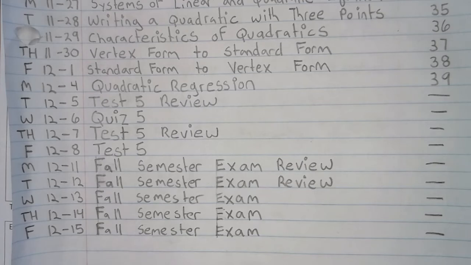Welcome again, wonderful Wildcats, to Thursday, November 30th, Vertex Form to Standard Form on page 37. So if you would, update your table of contents. All right, now your table of contents are updated. Let's take a look at the notes.